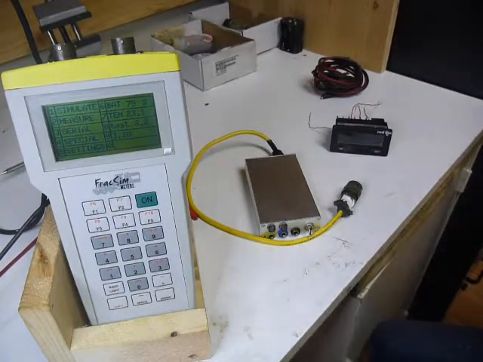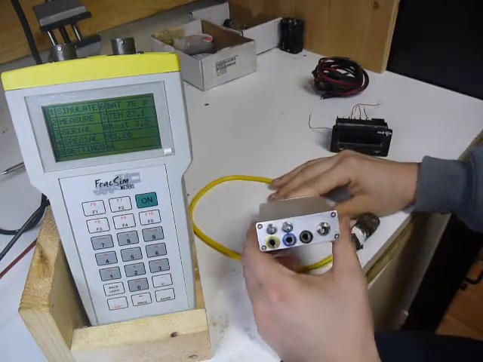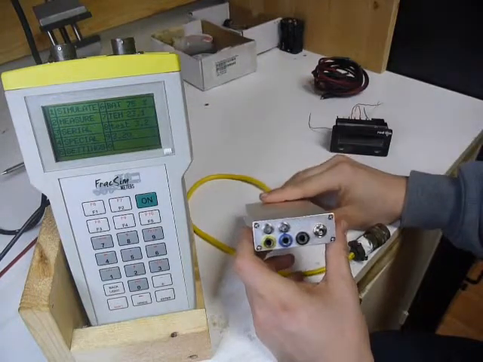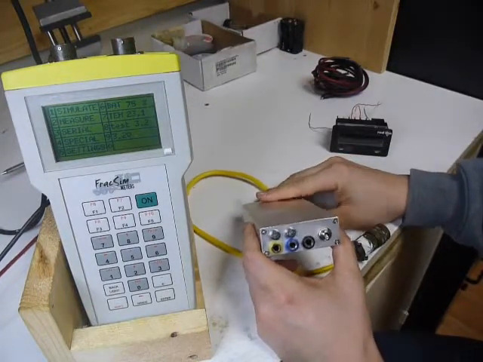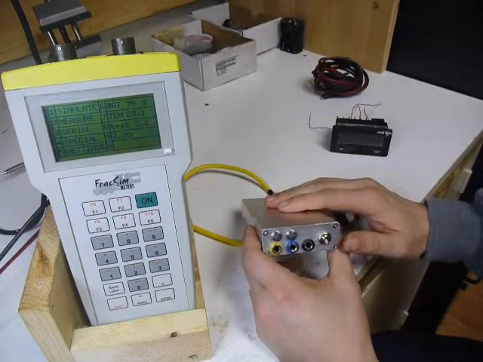Today we're going to go over the quadrature output module and the new firmware available in 3.2 that actually functions this. Now, just because you don't have the latest firmware doesn't mean you can't use this. You just will not be able to use it to the full functionality.